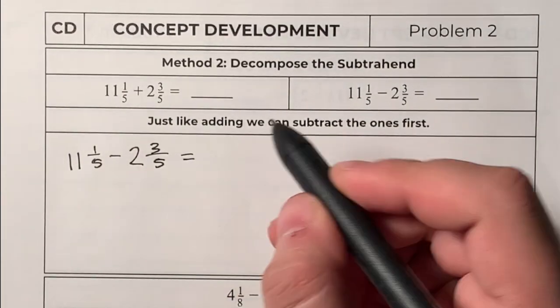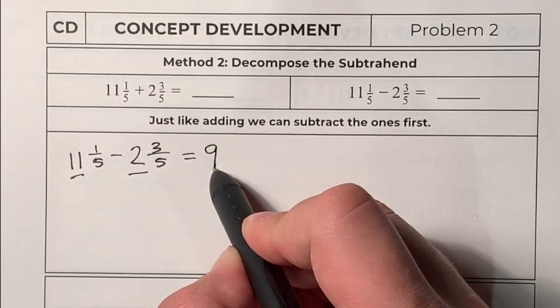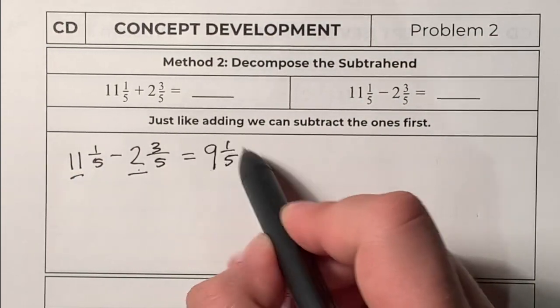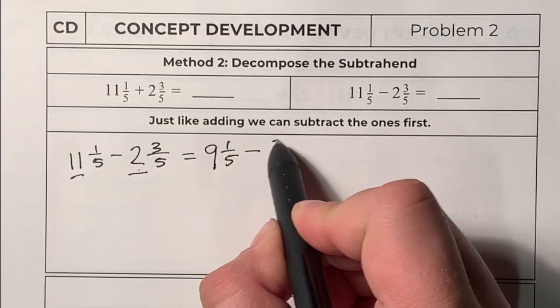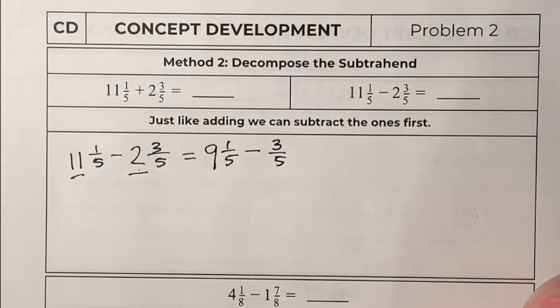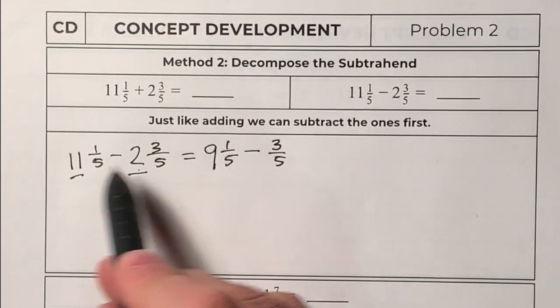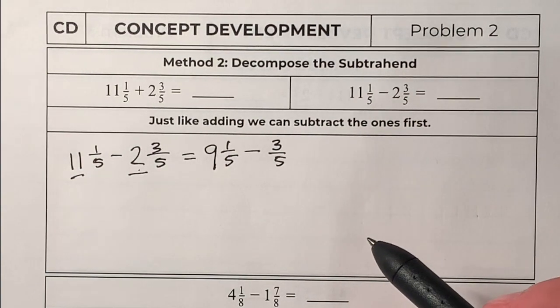Now if I do the ones first, that's 11 minus 2, that equals 9. I'm really just taking 2 away from 11 and 1/5, so the 1/5 stays with that number. And I'm leaving my subtrahend fraction right here. Now here's where decomposing the subtrahend comes in. This first process of subtracting the ones is the same for any of the next two methods.